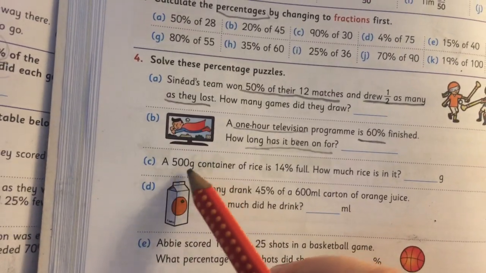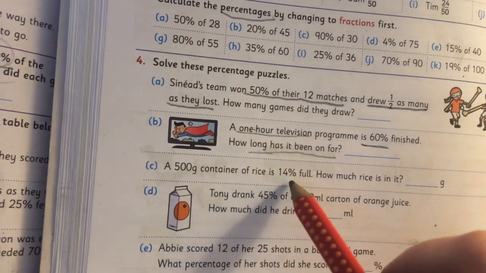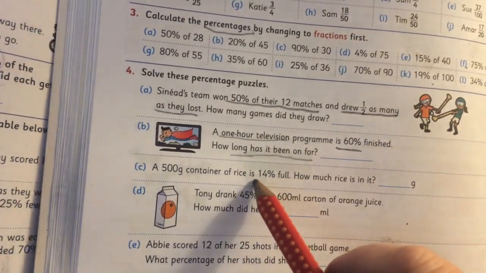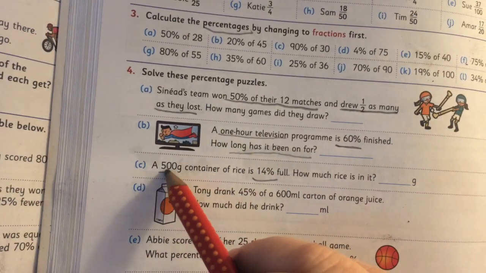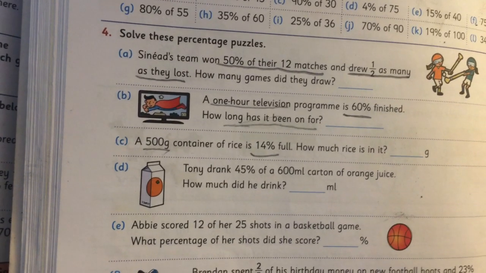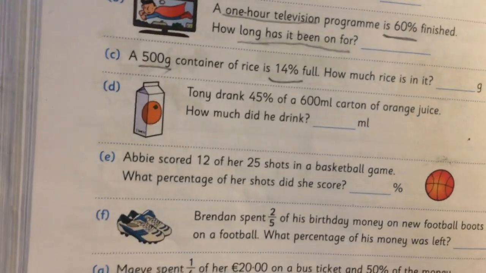Okay, a 500-gram container of rice is 14% full. How much rice is in it? So you're looking for 14% of a 500 container of rice. Okay? It's just they're trying to throw you off with the wording. So let's look at the next part.